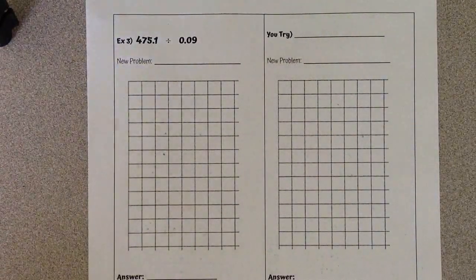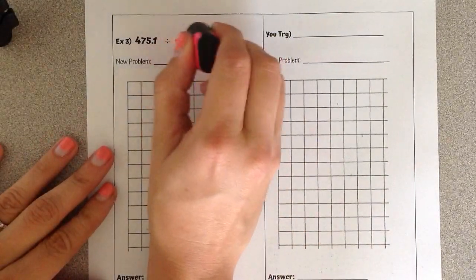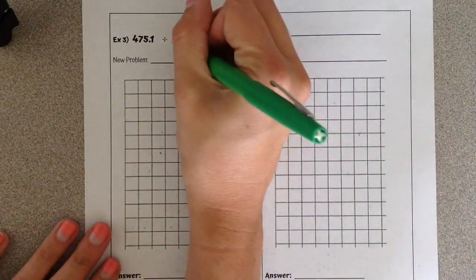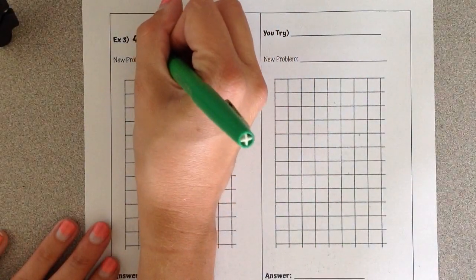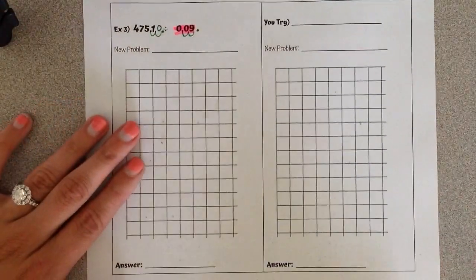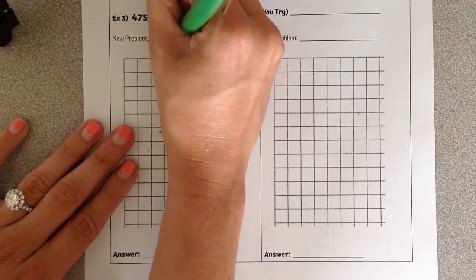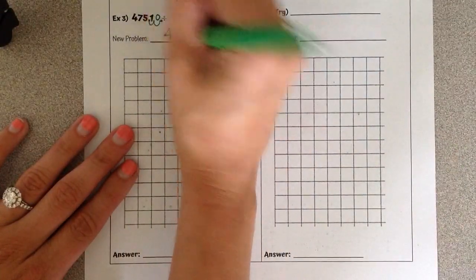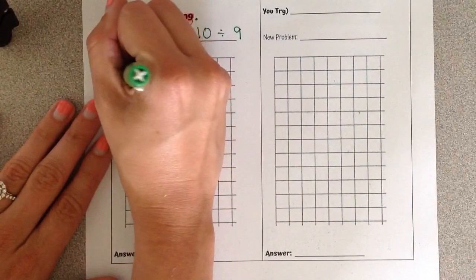475 and 1/10 divided by 9 hundredths. So again, first thing I do is I highlight my divisor. This one is the one that has to be a whole number. I'm going to take my decimal, move it once, twice to get it all the way to the right. In this one, I have to move it once, twice. There's nothing there, so I have to fill it in with a 0. So we've got 4, oopsies, 7, ignore that, 5, 1, 0. That's not a decimal, that's a comma. 47,510 divided by 9.